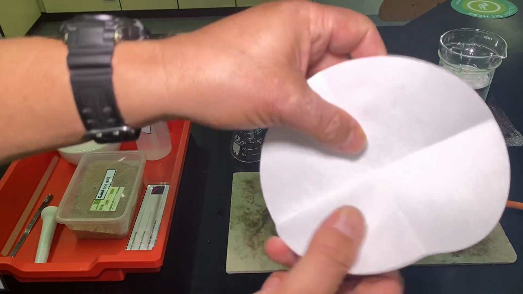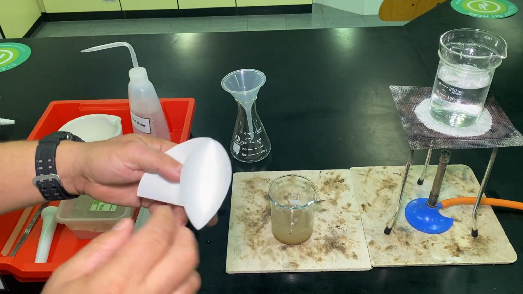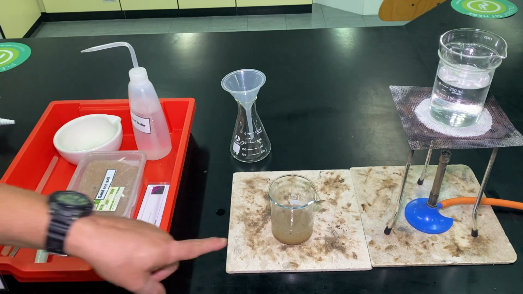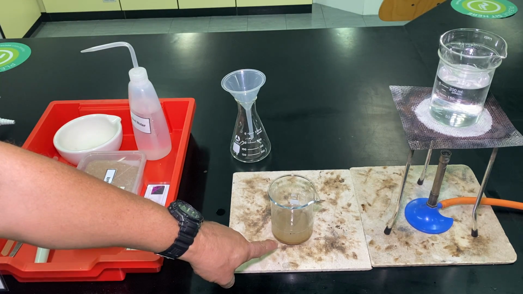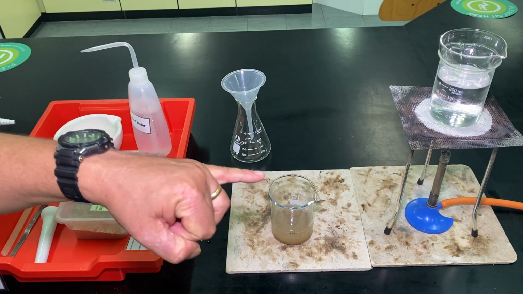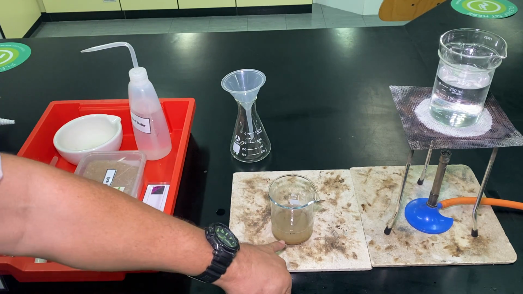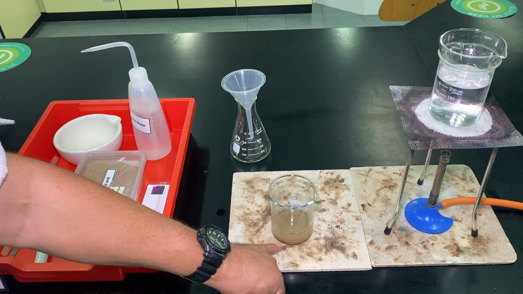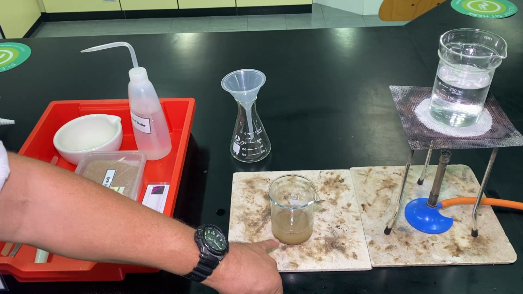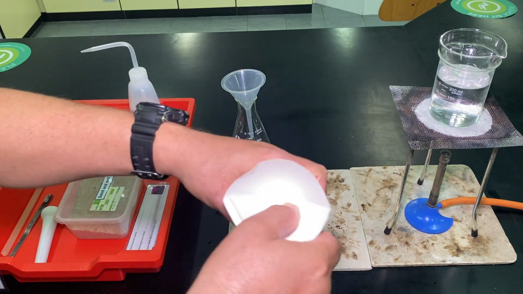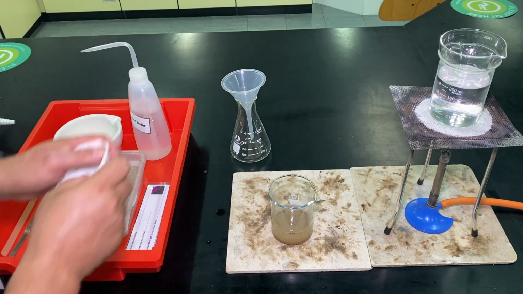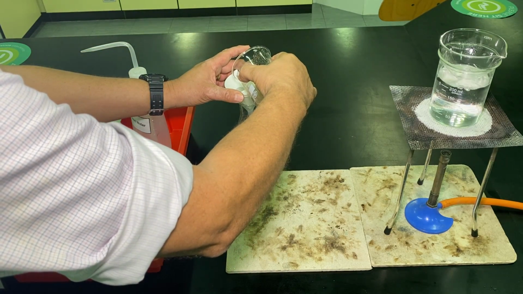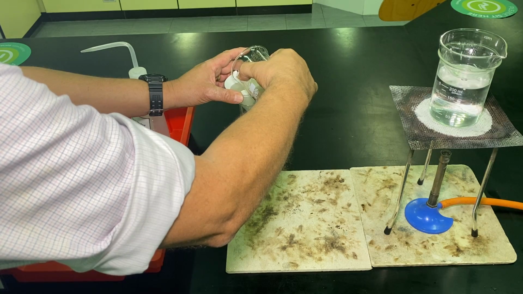So for filtration, we're going to use a piece of filter paper here. Filtration is a way of separating insoluble sand from the salt solution. So in here now we have a solution of sodium chloride, the salt dissolved in the distilled water. That will pass through the filter paper, but it will collect the large particles of sand, and that goes in there like that.